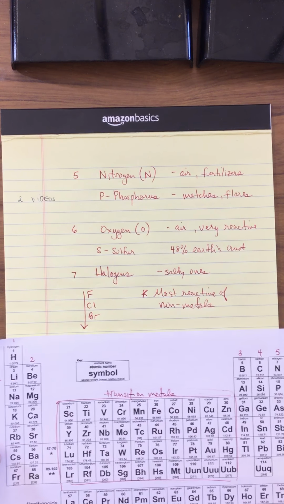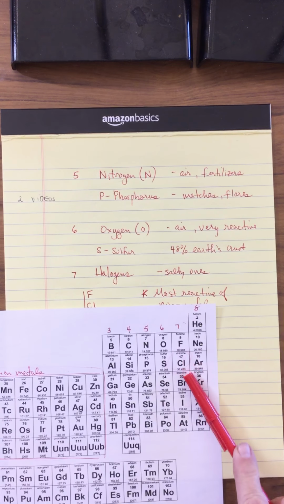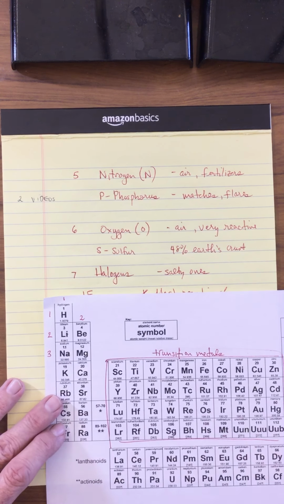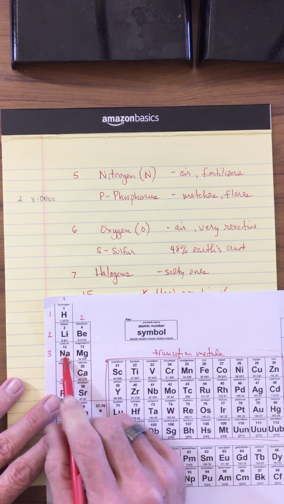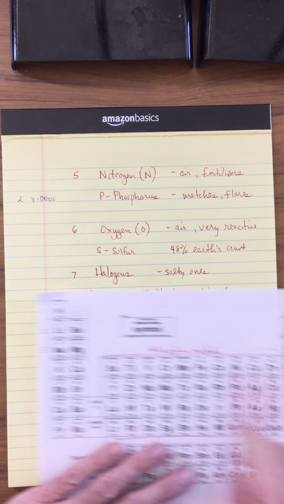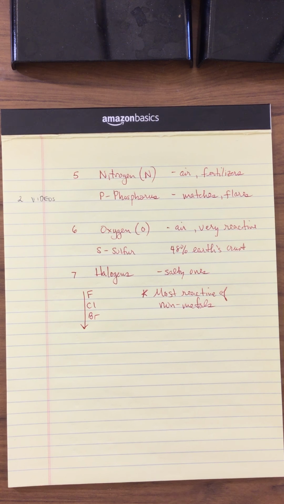So on this side of the periodic table, we have your metals. On the right-hand side, we have the nonmetals. It's interesting because that's how we name them as well. We name the metal first, sodium. We name the nonmetal next, chlorine or chloride, sodium chloride. So the most reactive of the nonmetals.